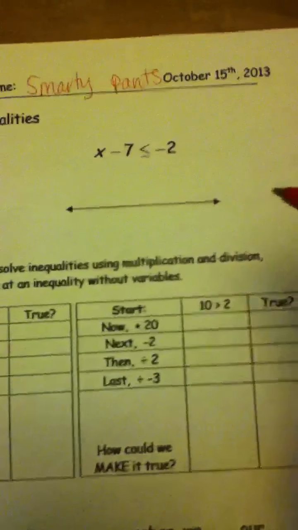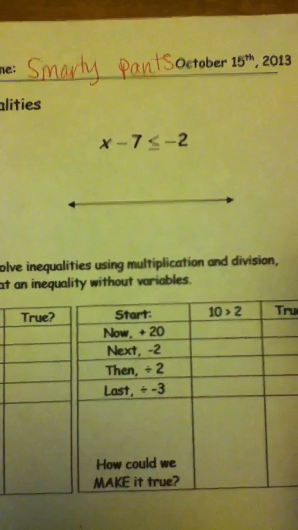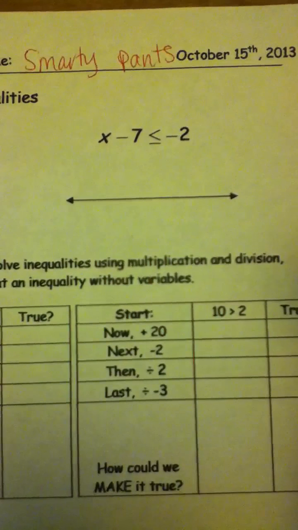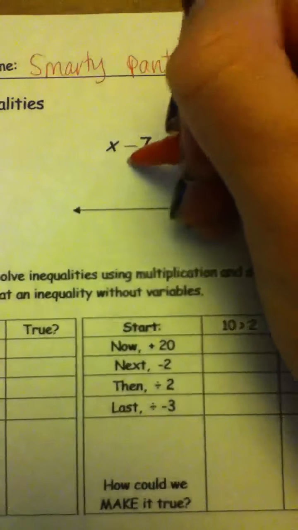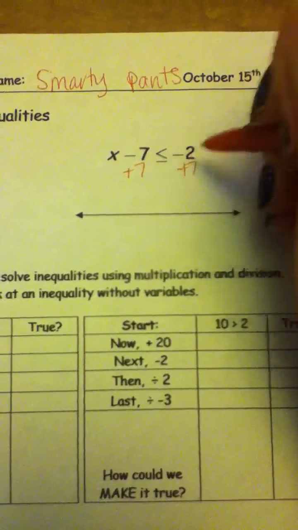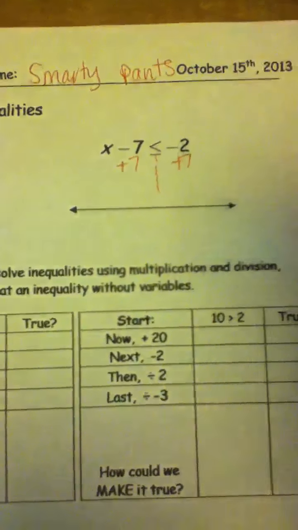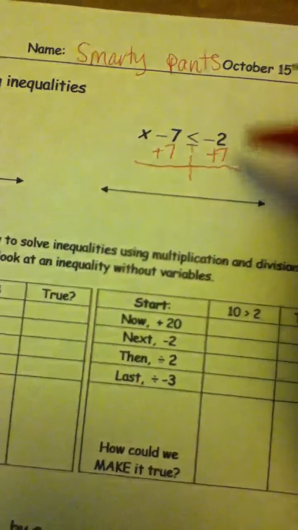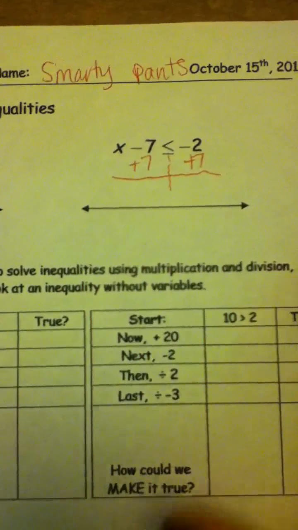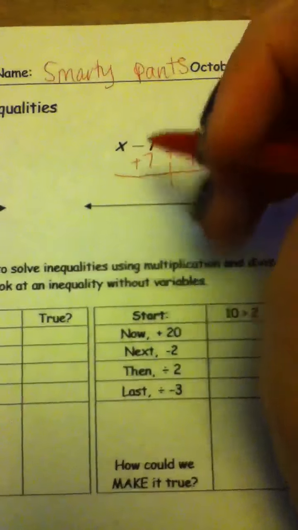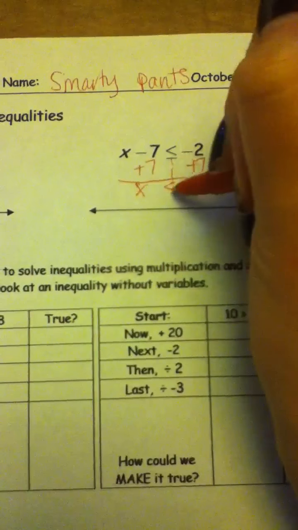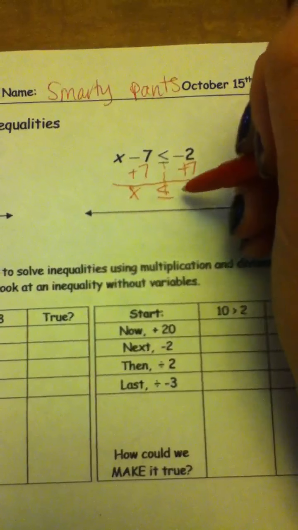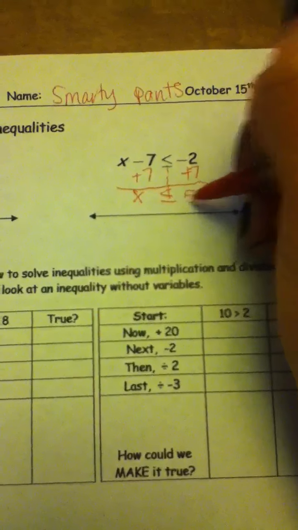All right, next one. We've got x minus 7. So to get rid of that minus 7, we need to add 7 to both sides. Draw that dividing line to show you. Alright, there's a lovely straight line. Okay, we now have x is less than or equal to negative 2 plus 7. We need to be at positive 5.